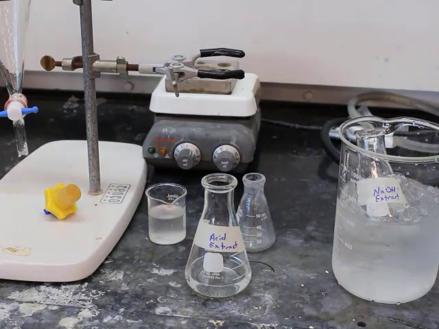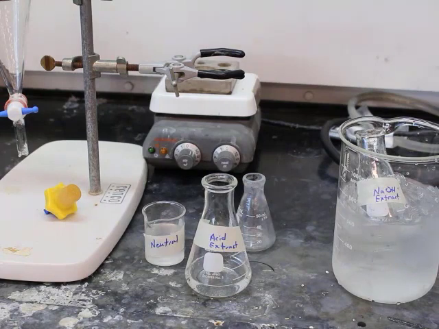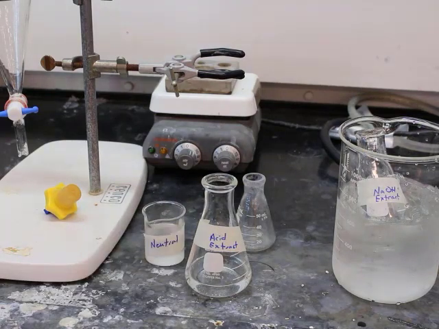So we have an acid extract in the middle, our basic extract is chilling, and now our neutral, which was the organic. Remember, we do have 3 extracts here, but only 2 of them will contain something. One of them should have nothing in it.